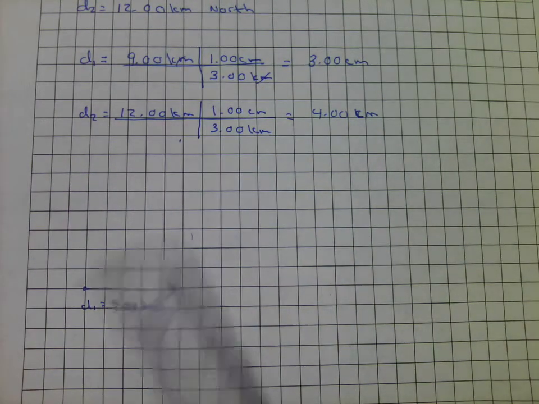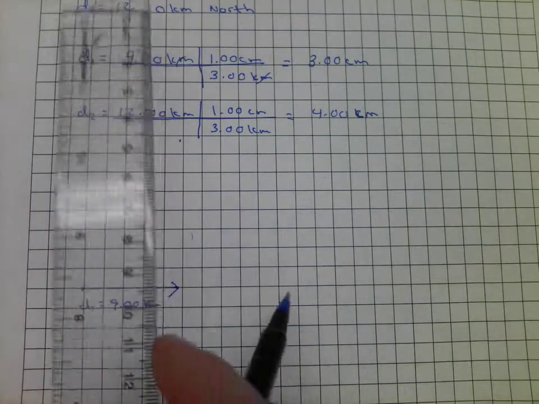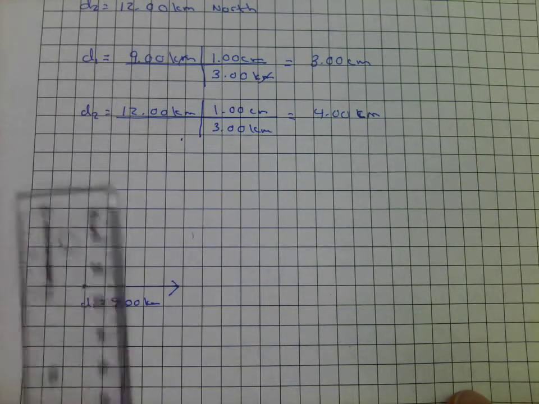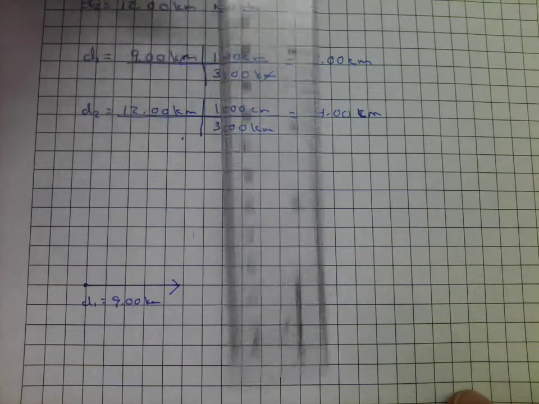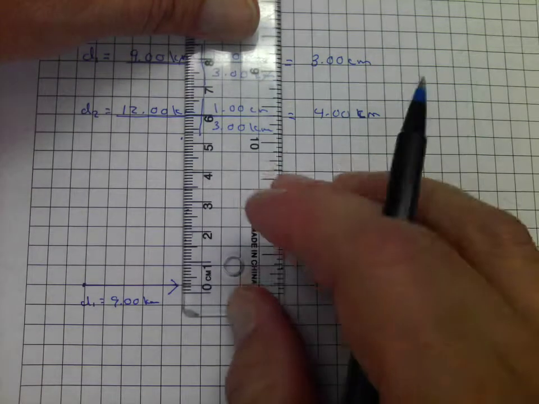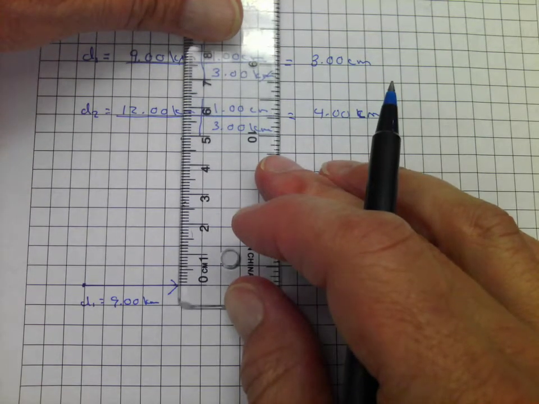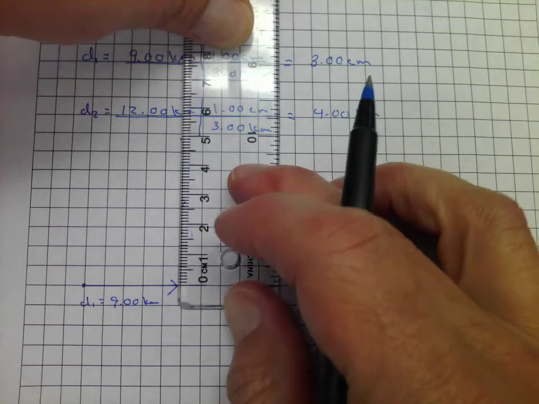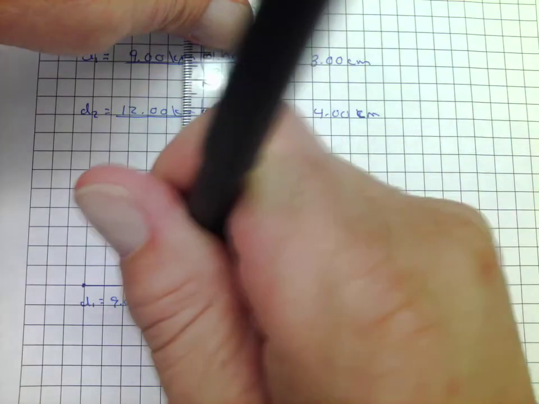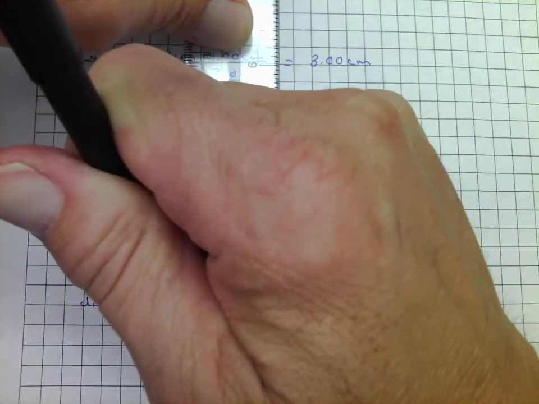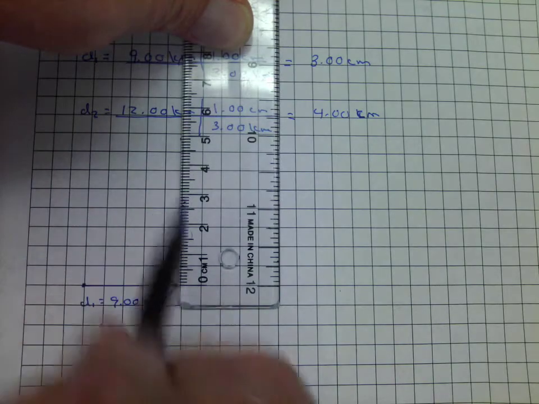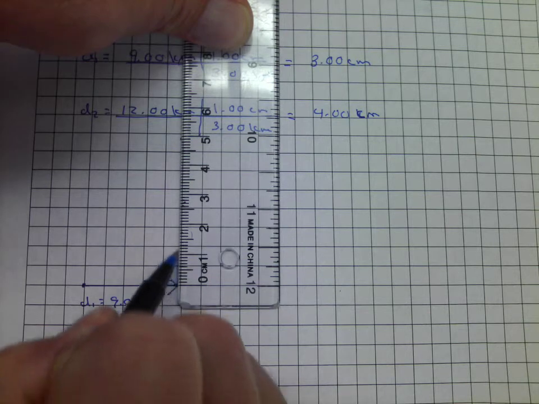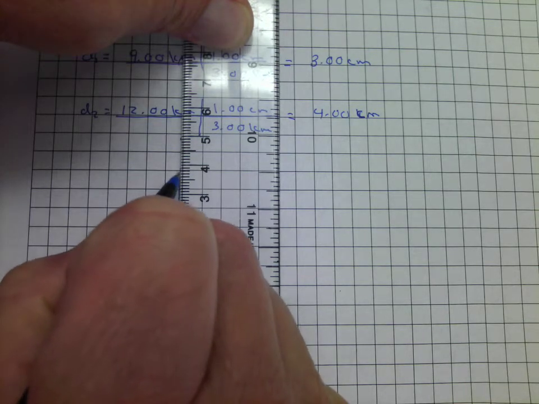Then I can take my ruler and make sure that I go exactly 4 centimeters due north. I'm going to put my 0 point on the tip of this vector, and I'm going to go to exactly 4 centimeters, being very, very careful with my drawing. Being as accurate and precise as I possibly can be.